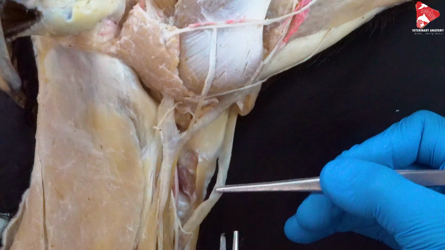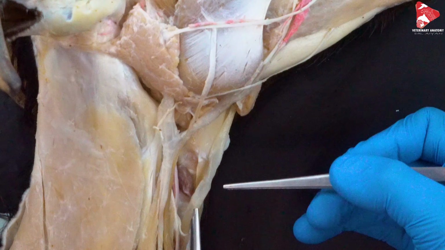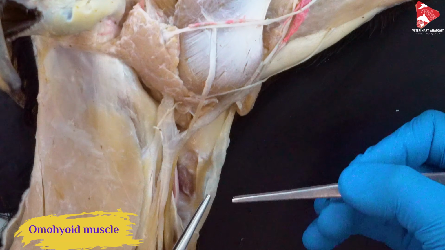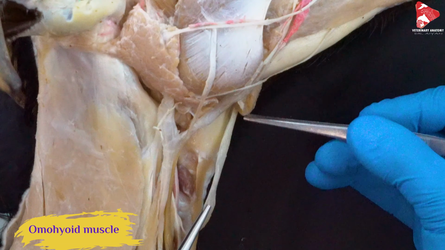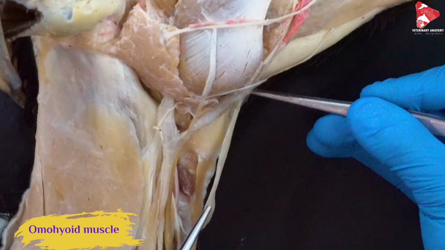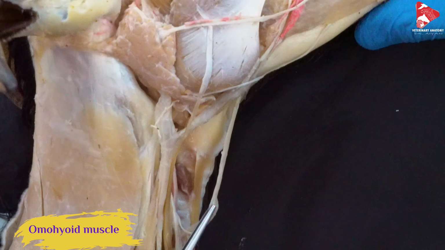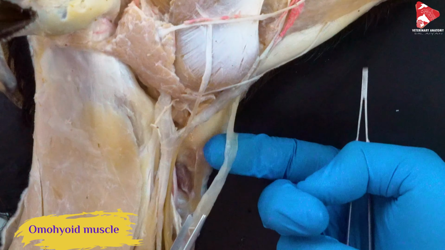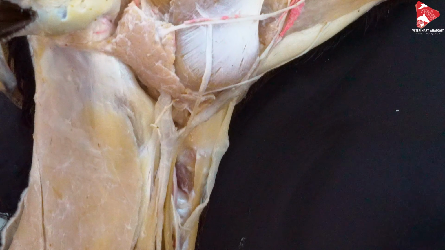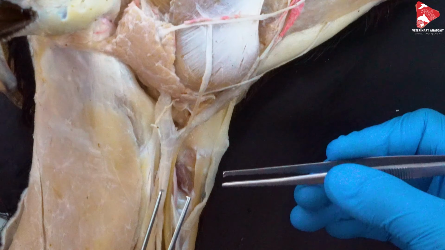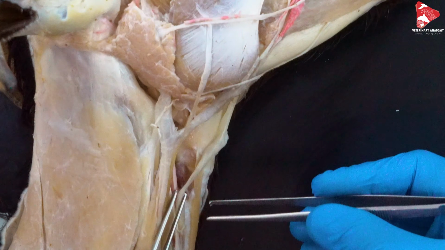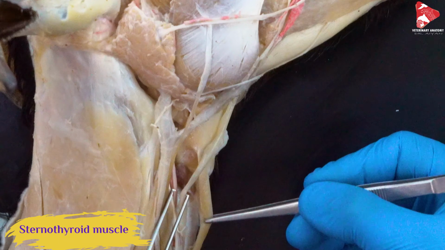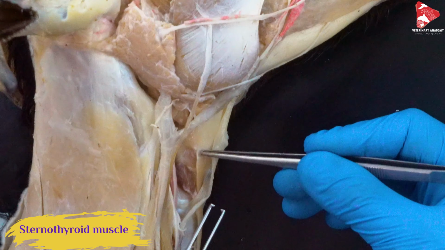Here, just to mention that there is a muscle that moves all the way over the larynx called the omohyoid muscle. Omohyoid muscle, from the name, if you follow it, comes from the shoulder region and inserts to the hyoid bone. From my side here, I can see the base of the hyoid there. So this is the insertion of the omohyoid muscle. At this level we can also see this muscle called the sternothyroid muscle. Sternothyroid muscle starts from the sternum to the thyroid cartilage of the larynx.